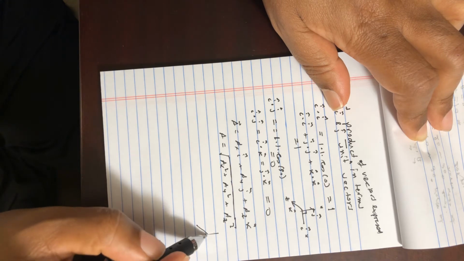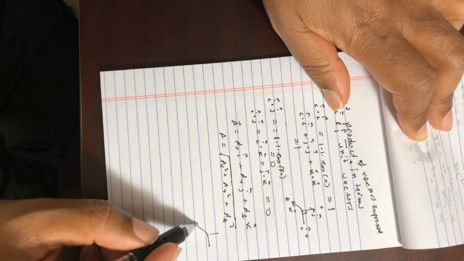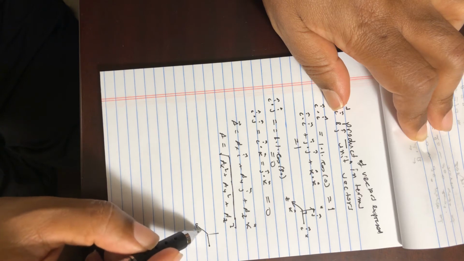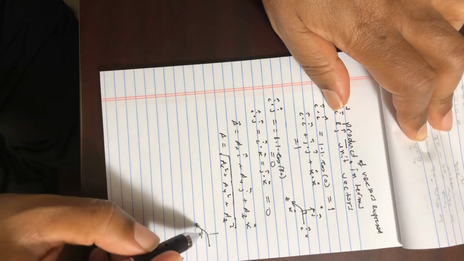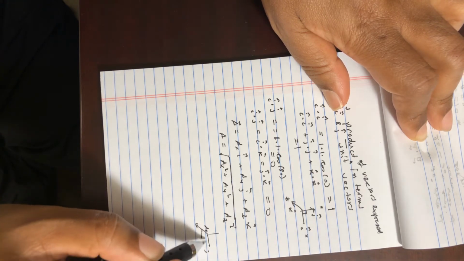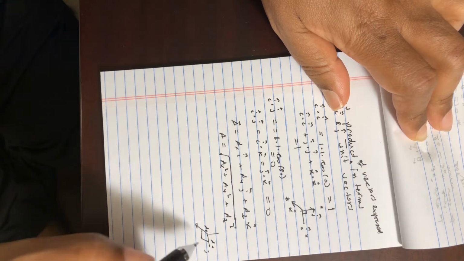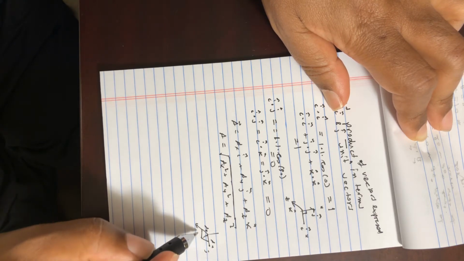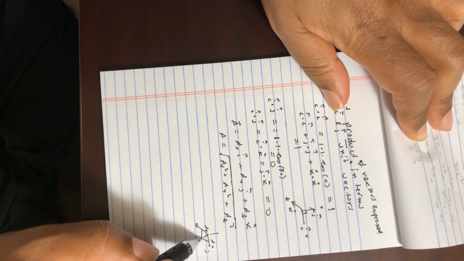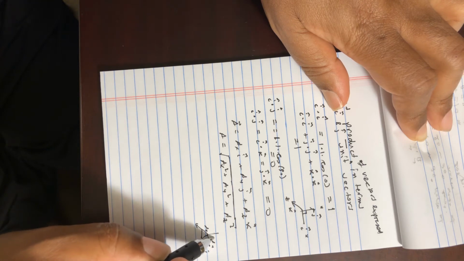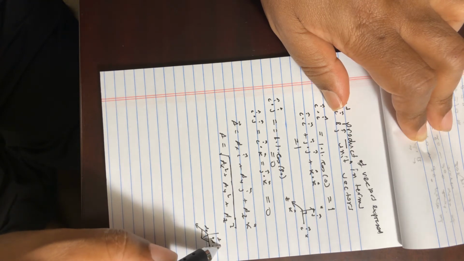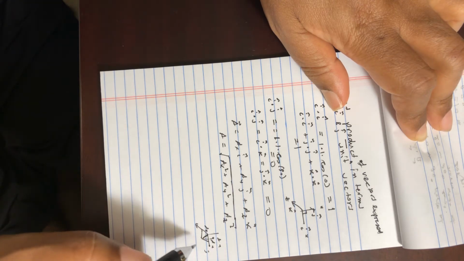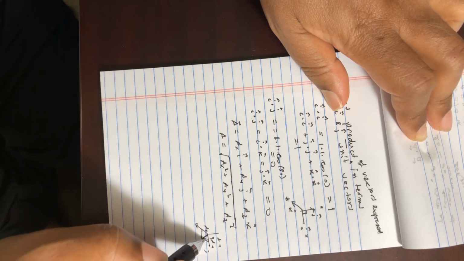For example, let's say this is the I direction over here, so you will have the x component over here. Let's say it's the J part. You have the ay component over here. Now this one over here would be the square root of ax squared plus ay squared. But then if you have a z component, az, you have another right angle triangle over here.